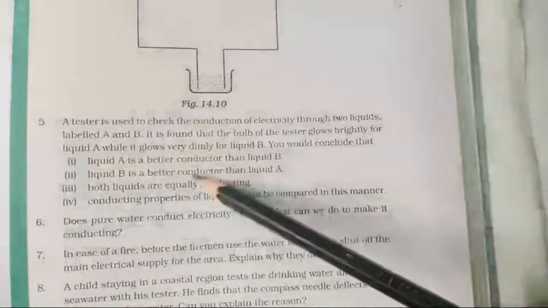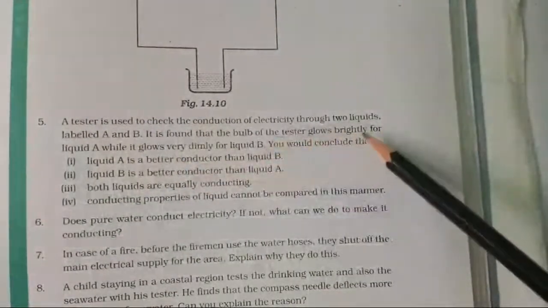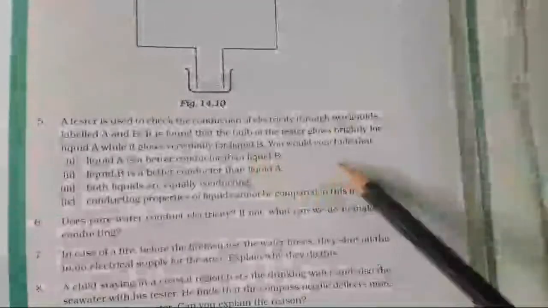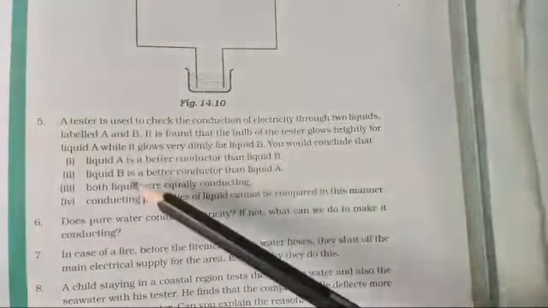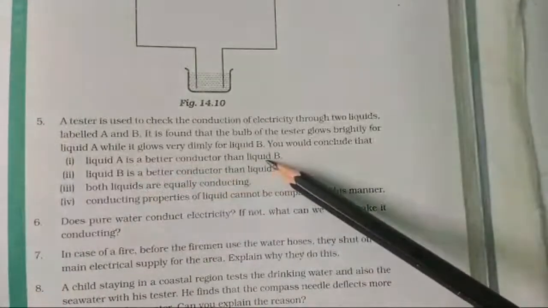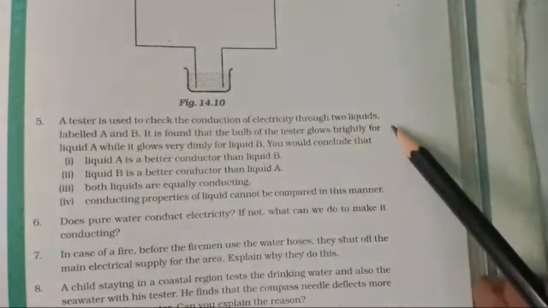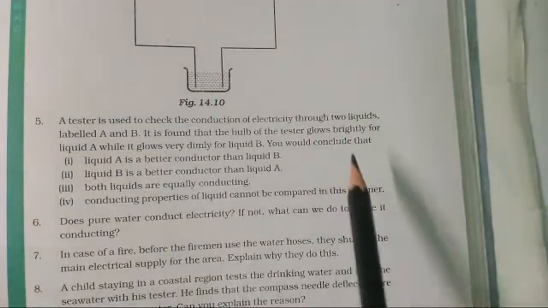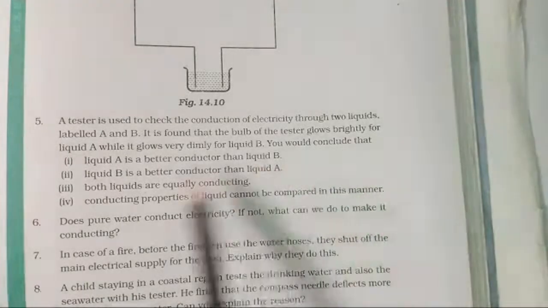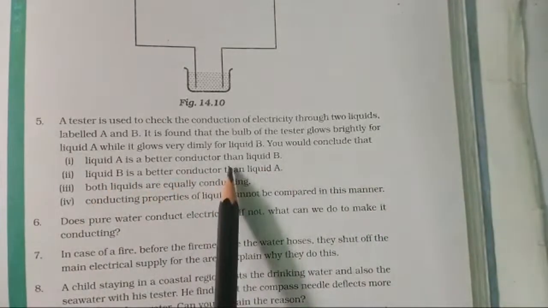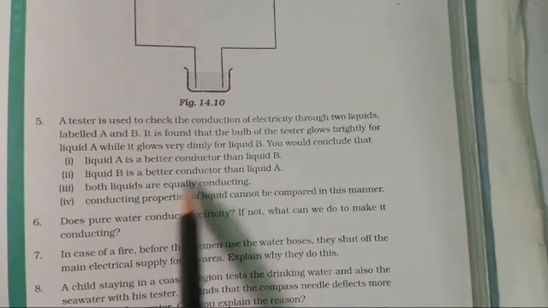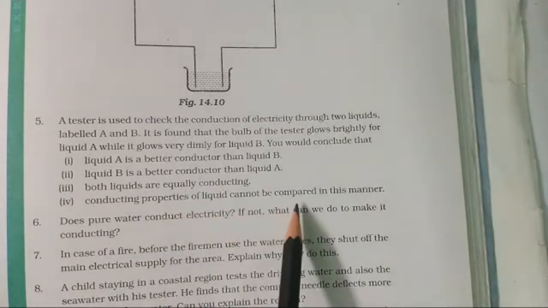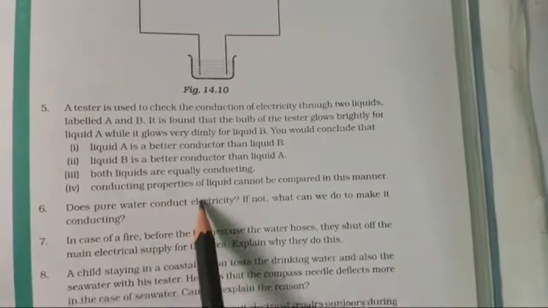Then next one, a tester is used to check the conduction of electricity through two liquids labeled A and B. It is found that the bulb of the tester glows brightly for liquid A, whereas for B it glows dim. So for A it is bright and for B it is dim. What is the conclusion? A is a better conductor, B is a better conductor, both are equally conducting, conducting properties of liquid cannot be deciphered. So which is the wrong answer?